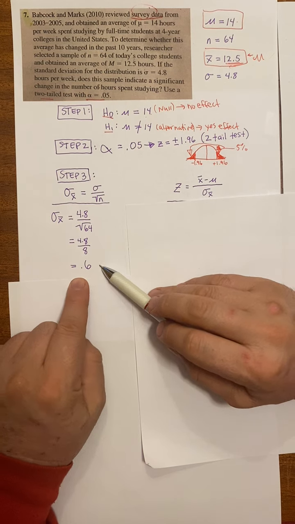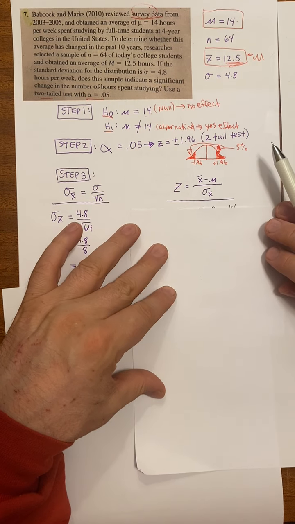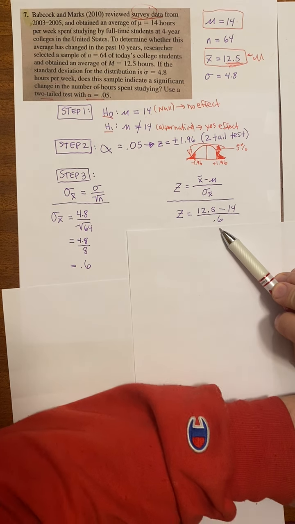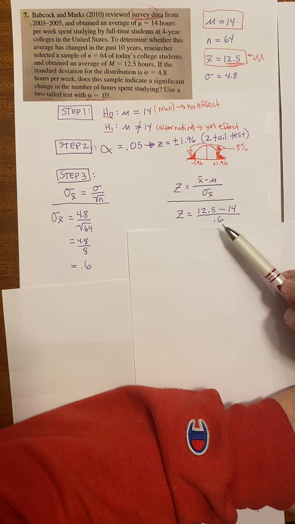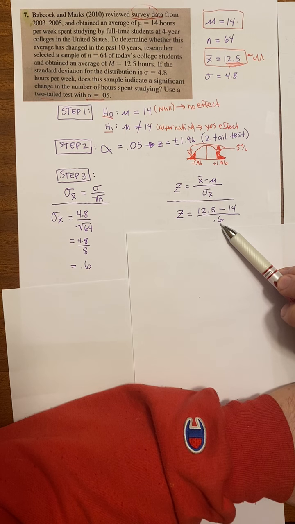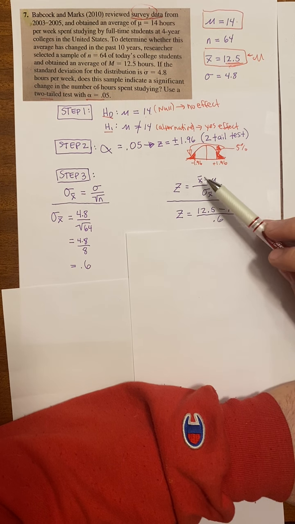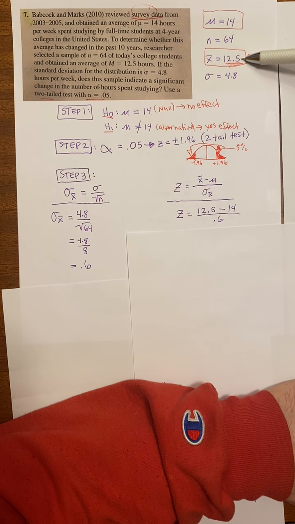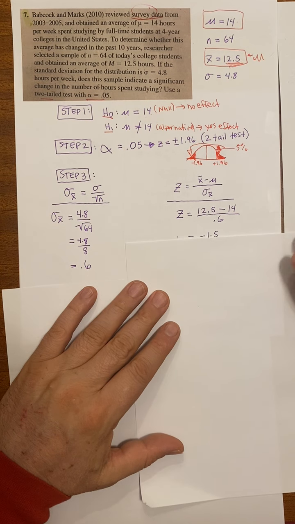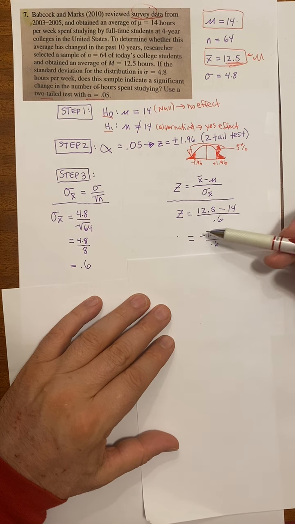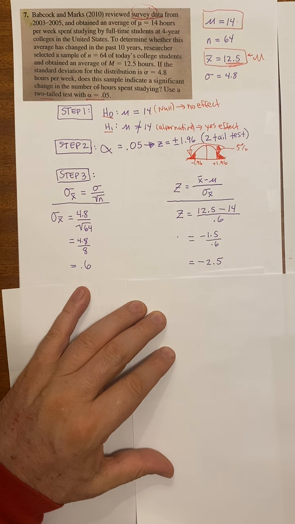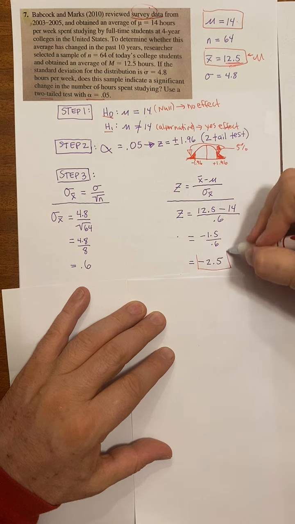So now we take that 0.6 and we put it in the denominator of our z equation, and in the numerator is that x bar minus mu. In this case, it's the 12.5 minus the 14. So we reduce that further to a negative 1.5 over 0.6, and that reduces further to a negative 2.5.